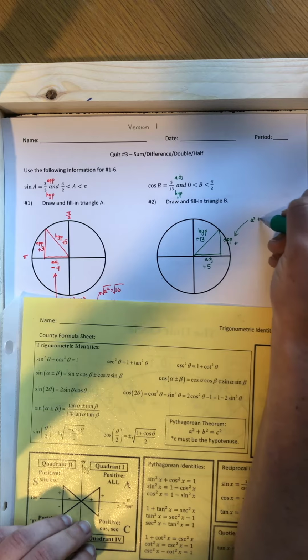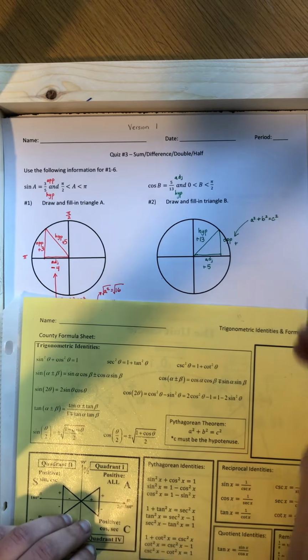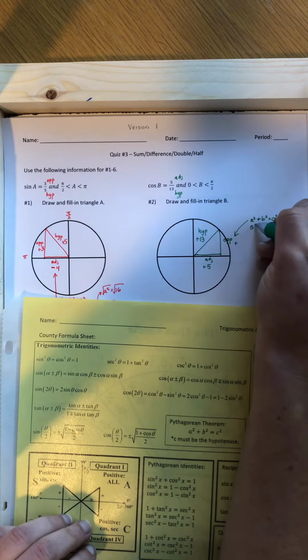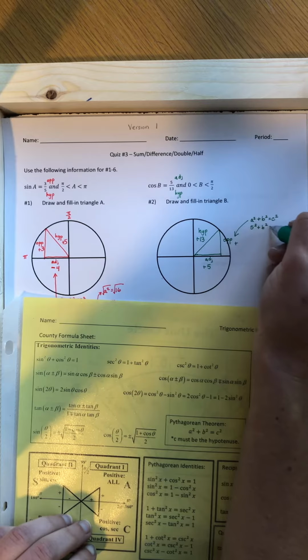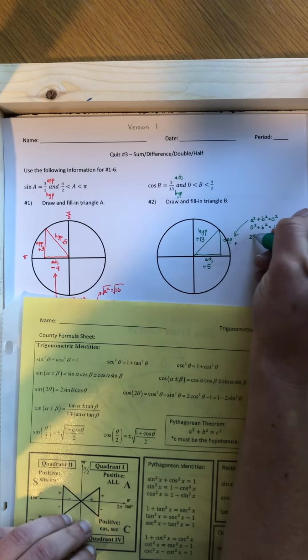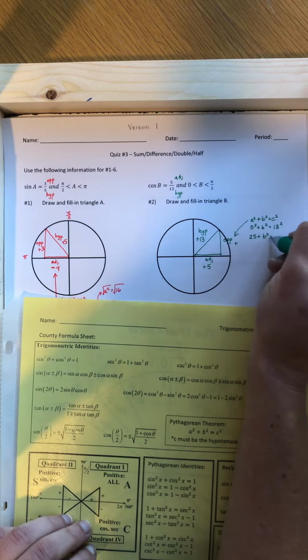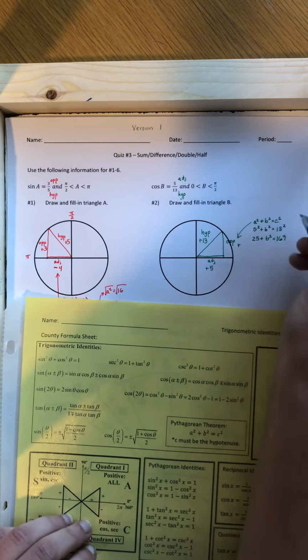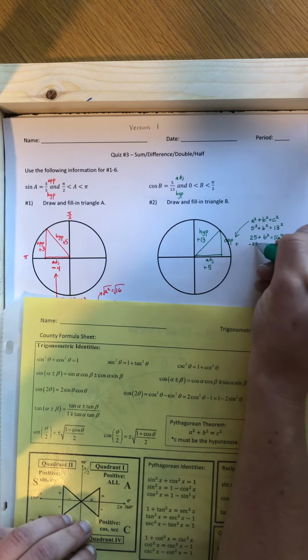So we have a squared plus b squared equals c squared. A is 5, and c, the hypotenuse, is 13. So this is 25 plus b squared equals 169. Subtract 25 on both sides.